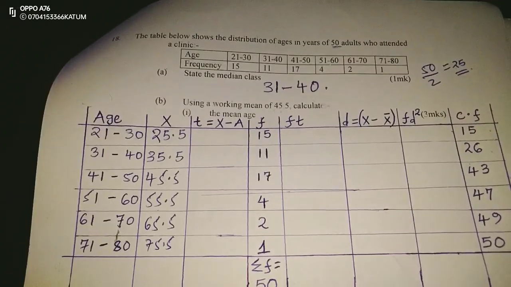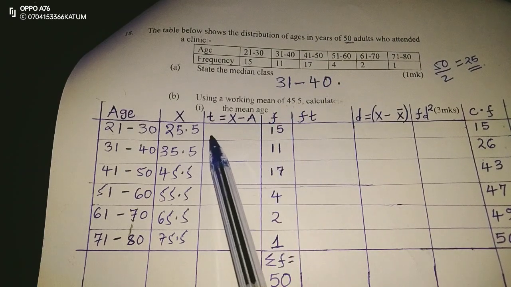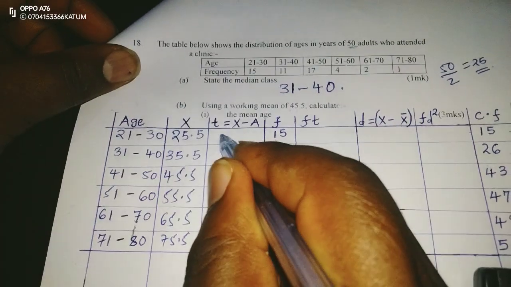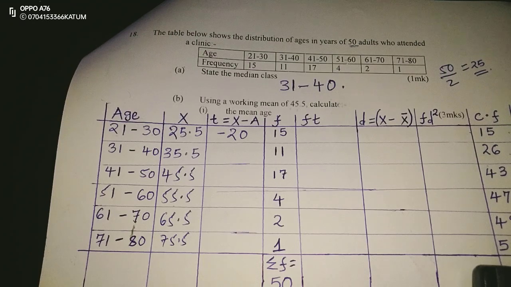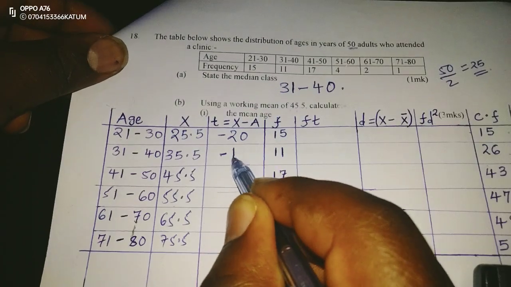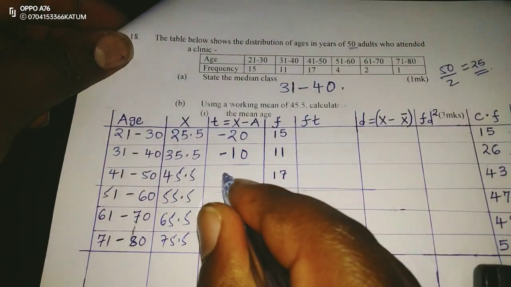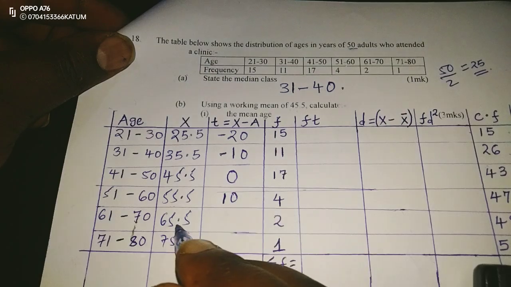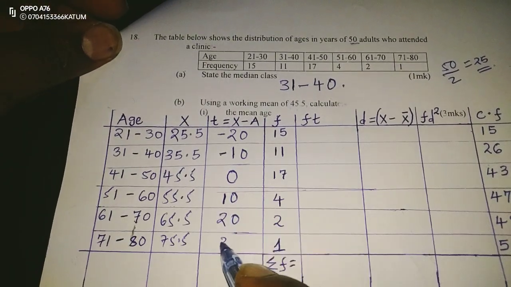So the next thing is to calculate the value of t. That is the difference between each midpoint and the assumed mean of 45.5. Therefore, I will start with 25.5 minus an assumed mean of 45.5. This gives us negative 20. The next will be 35.5 minus 45.5. This gives us negative 10. 45.5 minus 45.5, because the assumed mean is the same, we will get exactly 0. Then 55.5 minus 45.5, 10. 65.5 minus 45.5, I'm getting 20. Then 30 at this point.